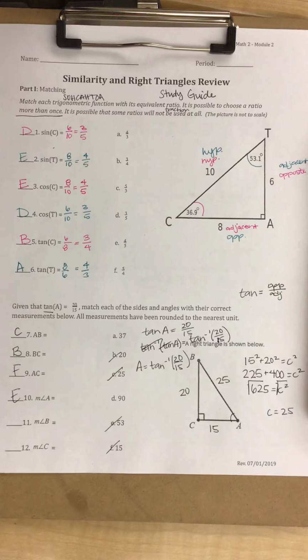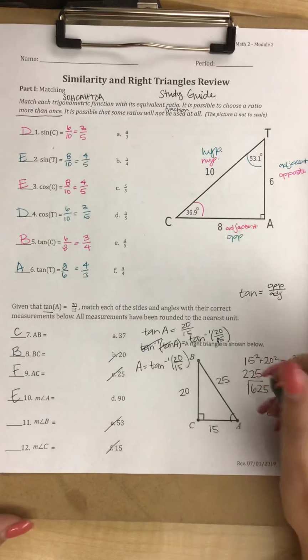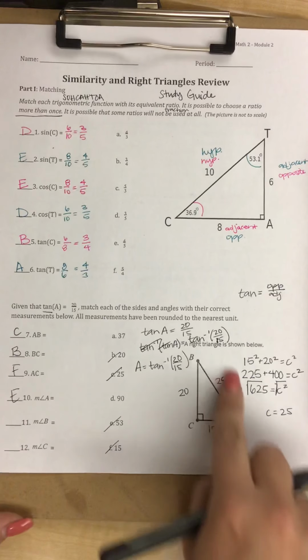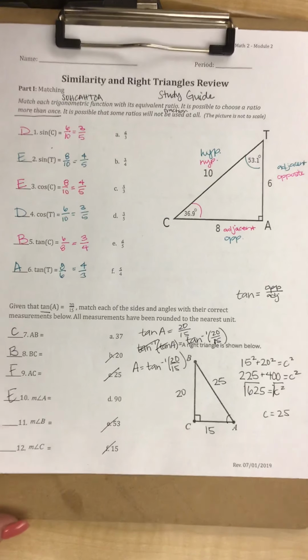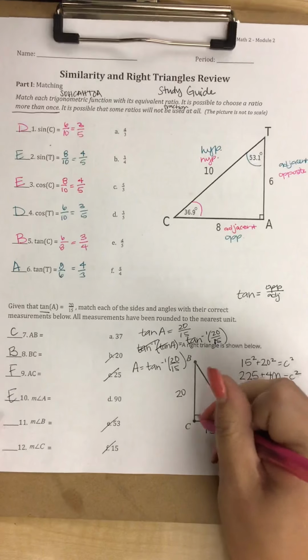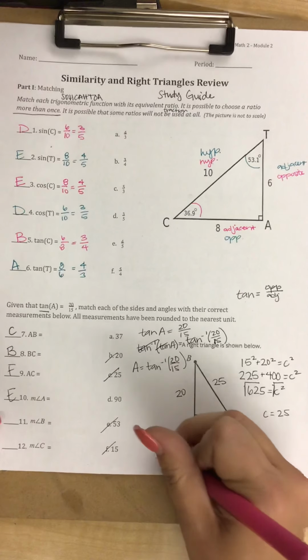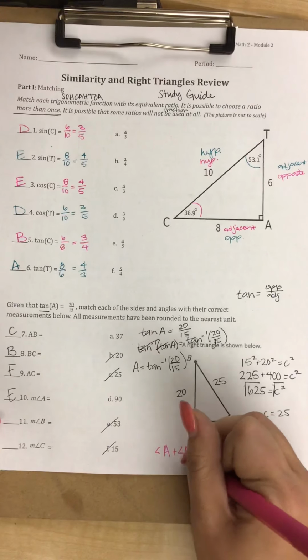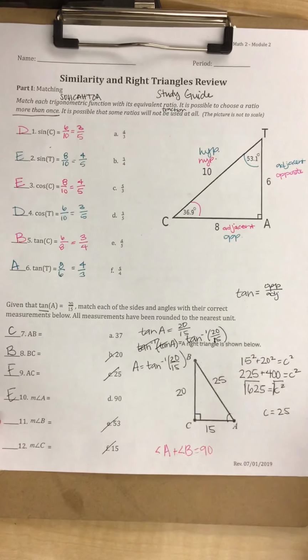Now you can do that math again, or you just know that a triangle is 180 degrees. I already used up 90 here, so A plus B has to make up the other 90.